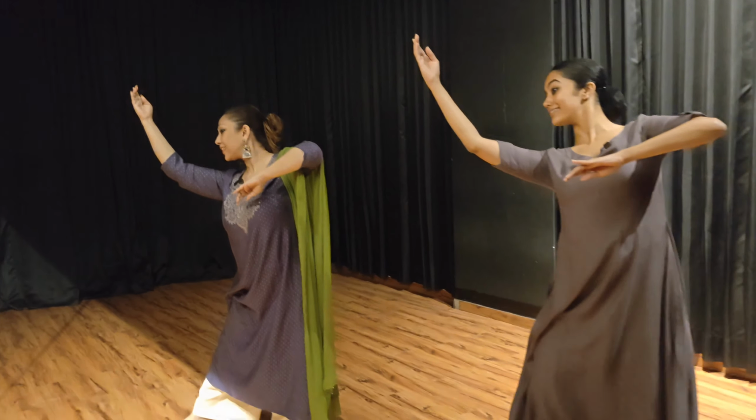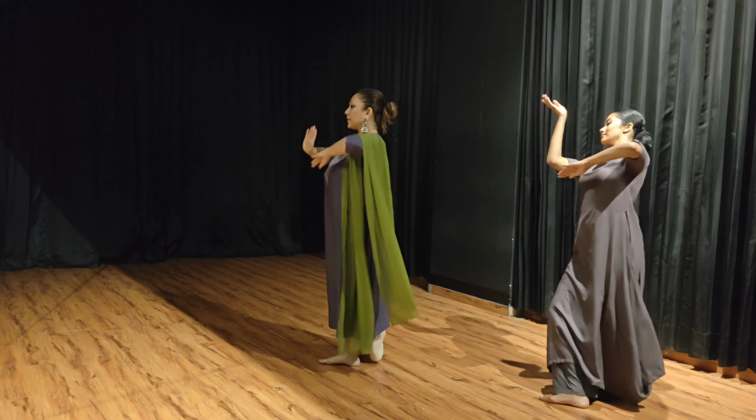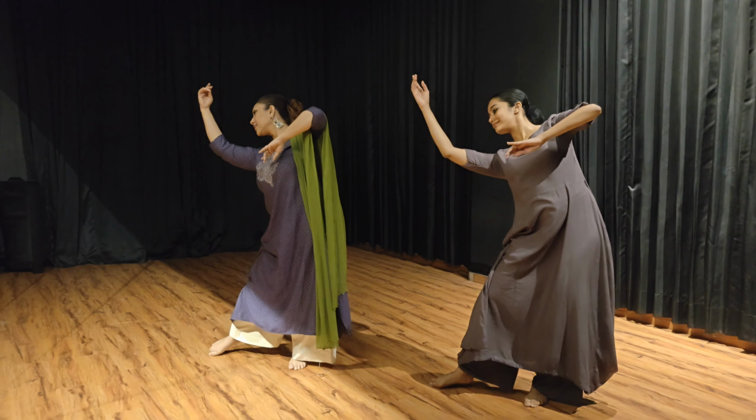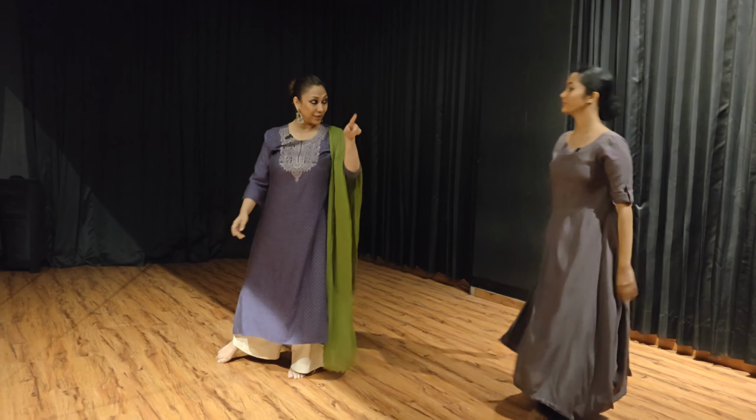Tat, tat. Correct. The approach changes, the space factor, the timing, yes, everything changes.